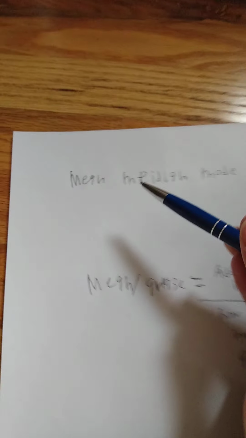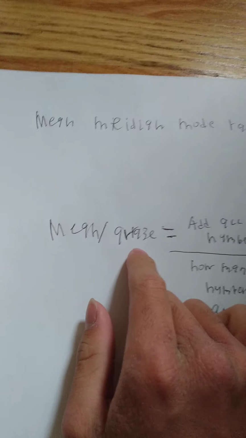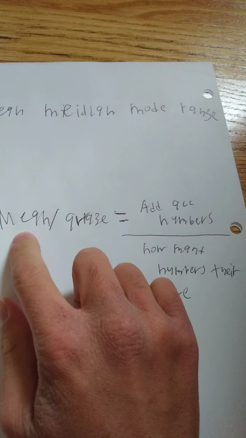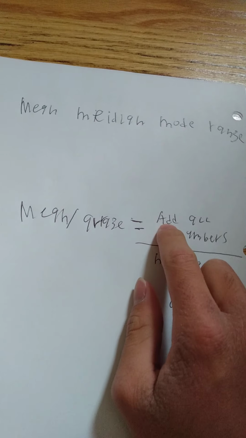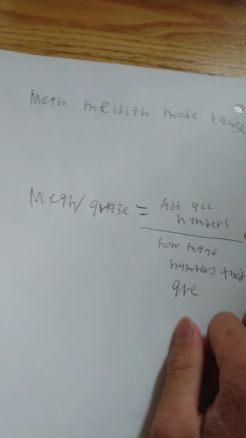So let's start with the mean first, because there are gonna be 4 videos, since there are 4 ideas. The mean is also known as an average, or the average. The mean is the same thing as add all numbers, divide that by how many numbers there are.